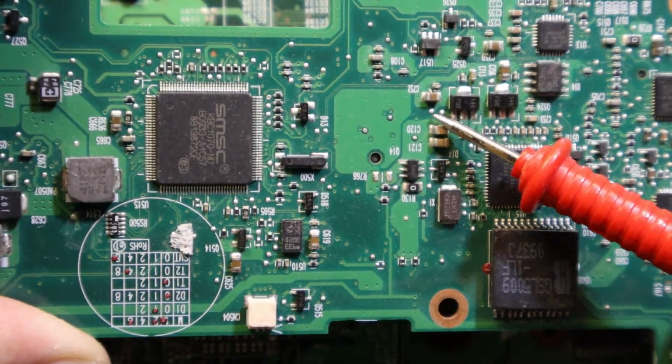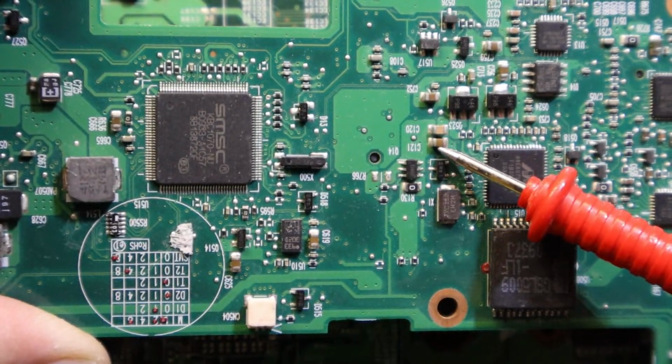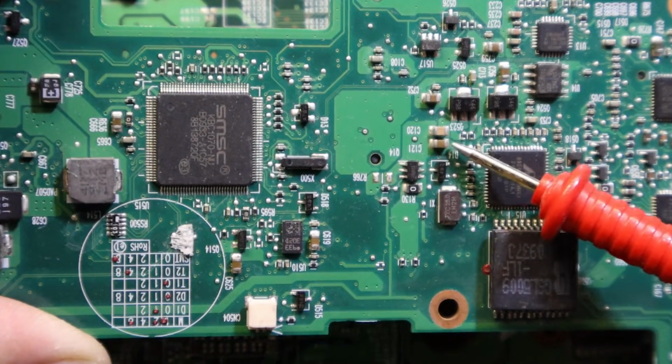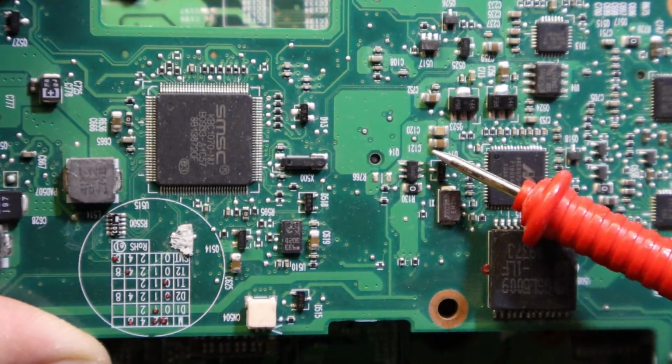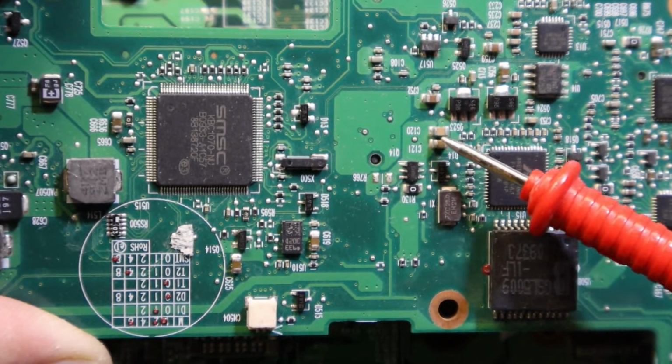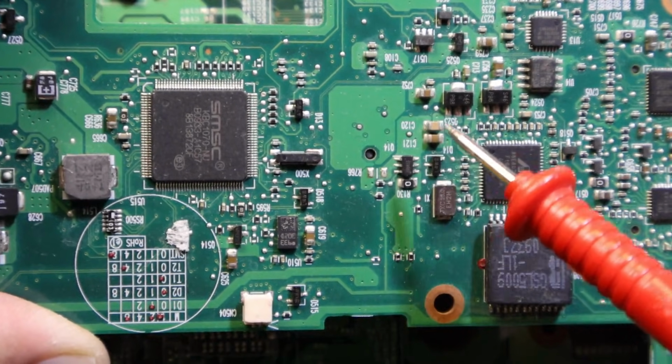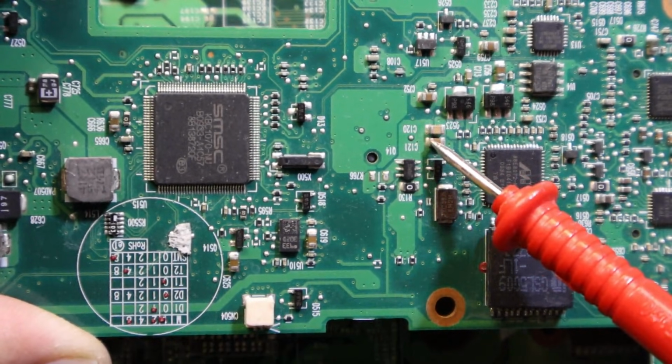What about ceramic capacitors? Ceramic capacitors are not polarized, as you can see. You can test them in both directions. You can put the red probe here or here, no matter, no problem.